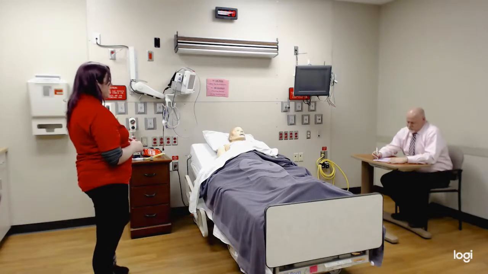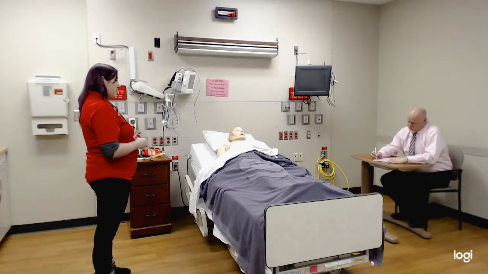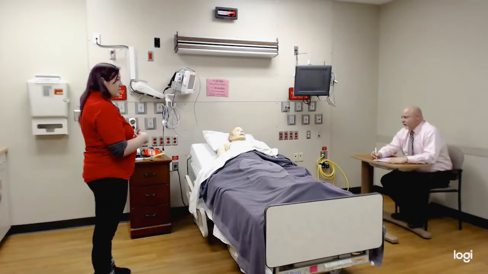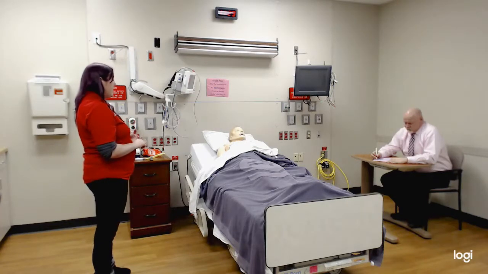Consideration of C-spine, because he's laying in bed, I would ask the wife and see if he fell at all. Okay. He did not fall. He did not fall. Then I'm not going to worry about C-spine at this time.